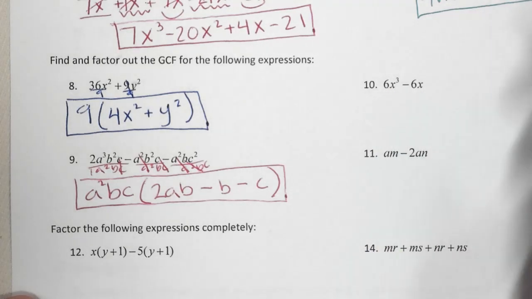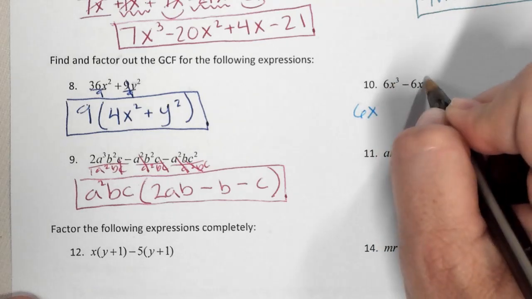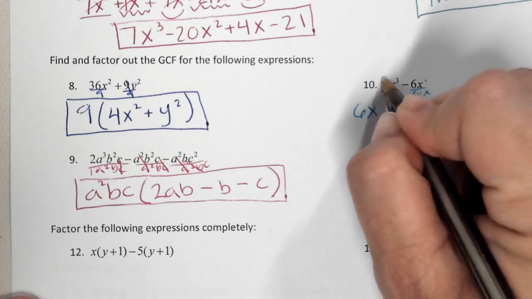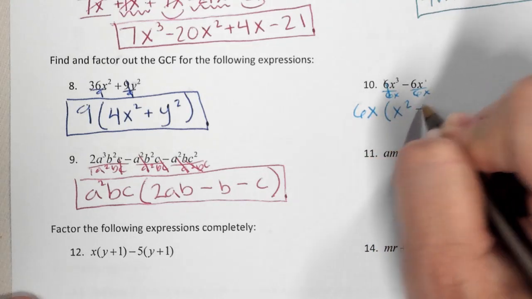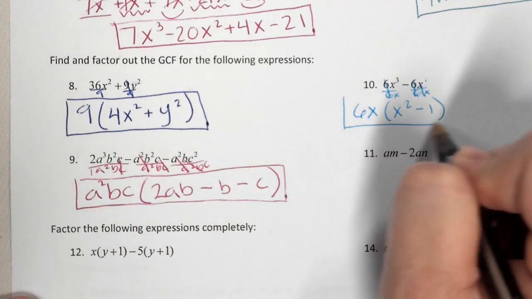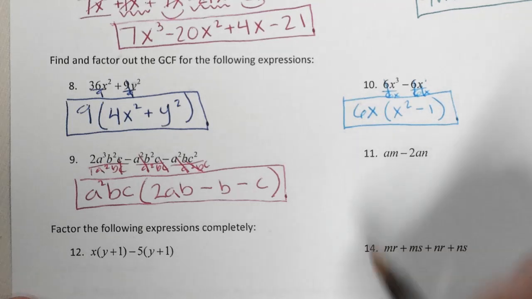Here, they both have a 6, and they both have an x. Now, take out the smallest exponent. That's technically 1. So divide by 6x, divide by 6x, and we're left with x squared minus 1. Now remember, it's just factoring out the GCF. That one could technically factor further, but we're only factoring the GCF.